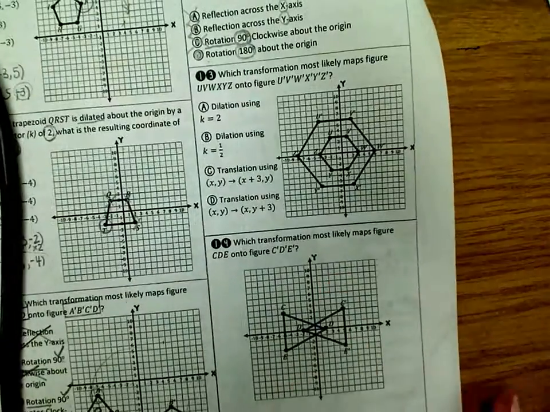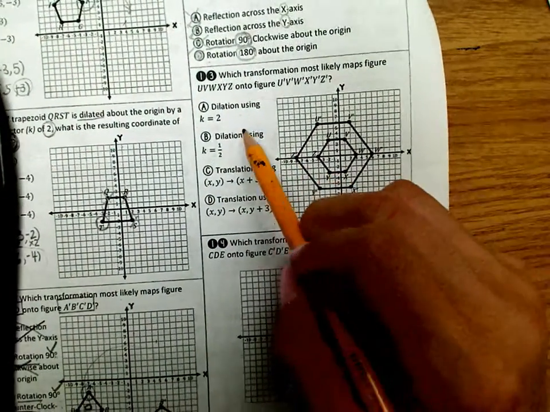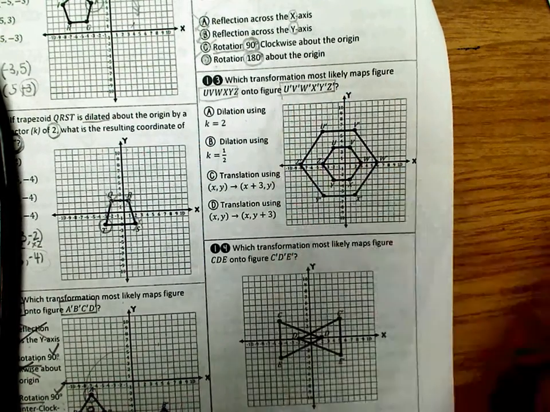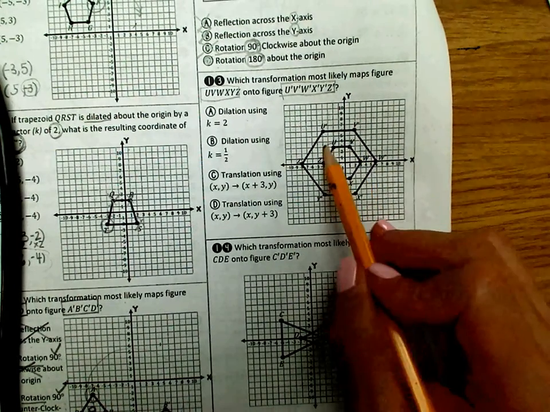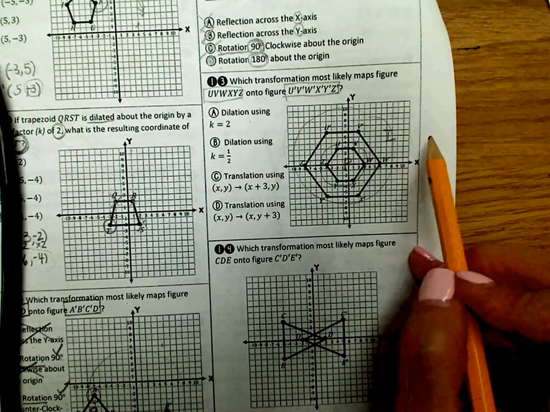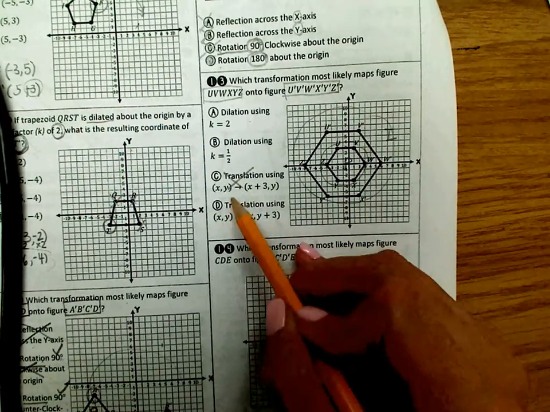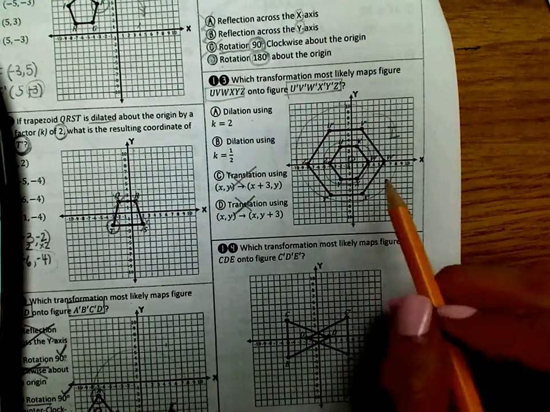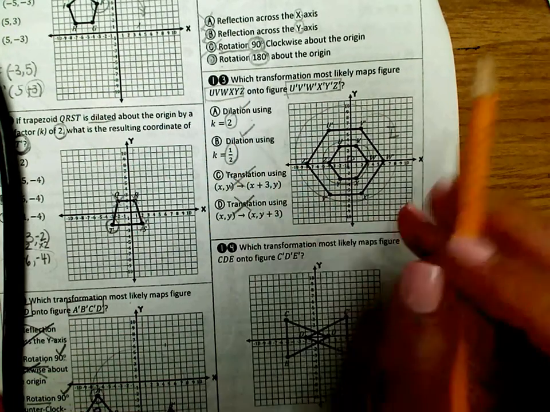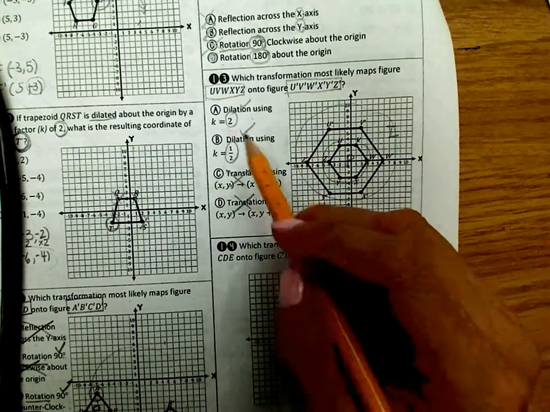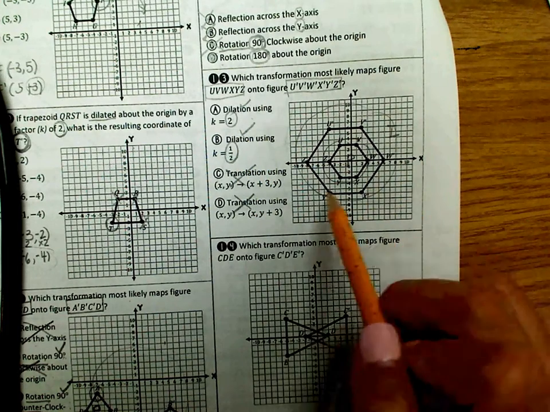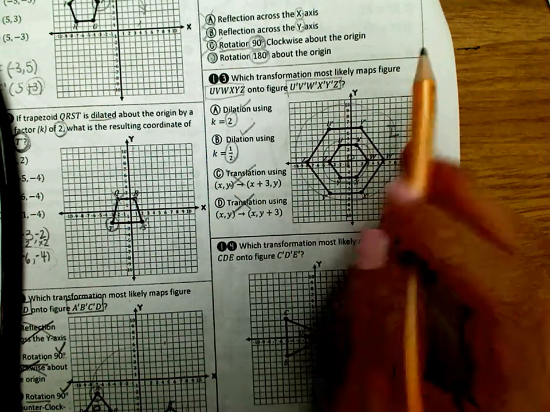Number 13, the dilation. So let's see, it went from U, V, W, X, Y, Z to U prime, V prime, all the way to the other primes. If you're looking at this, this is your pre-image, and then this bigger one is your image, right? So it got bigger. Since it changed size, it can't be translation, because translation would say it stayed the same and it just slid. Now the question is, this is a dilation, but was it by a scale factor of 2 or 1/2? This is greater than 1, but this is less than 1. Greater than 1 causes an enlargement, it gets bigger, while half causes it to get smaller. So it makes more sense that it's A.